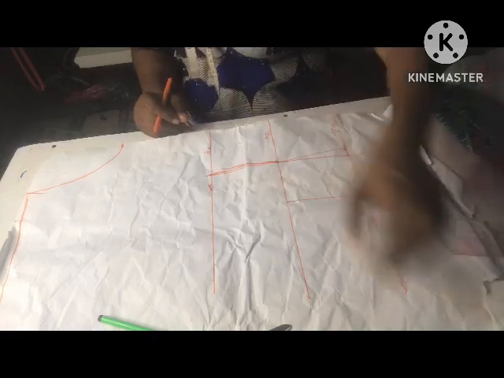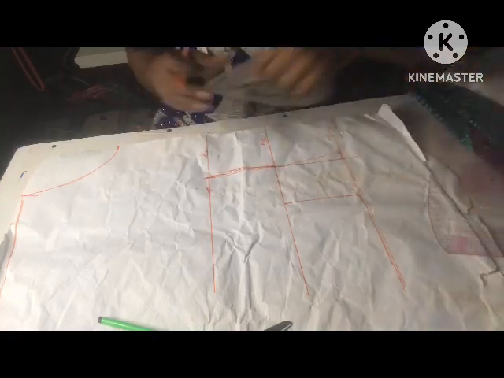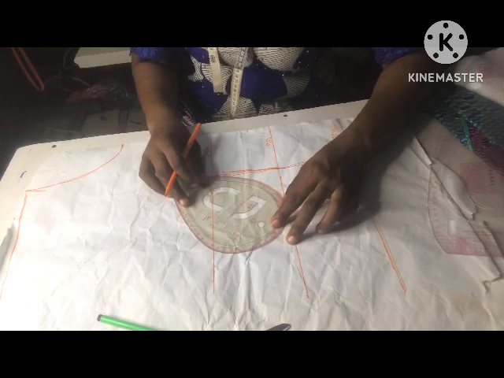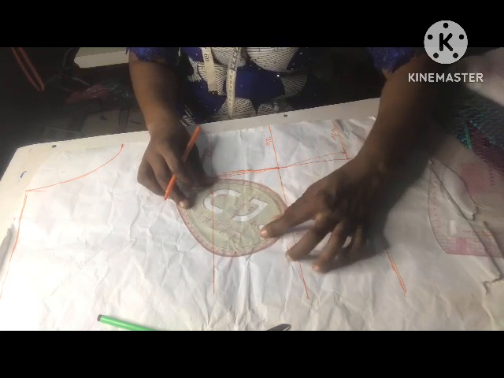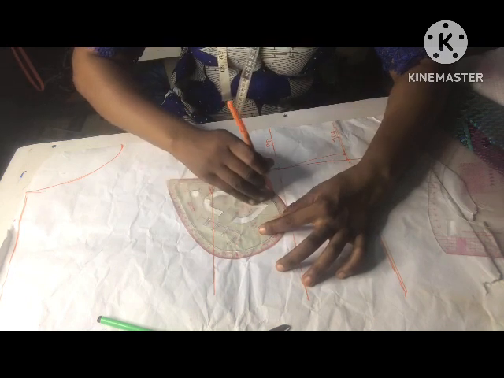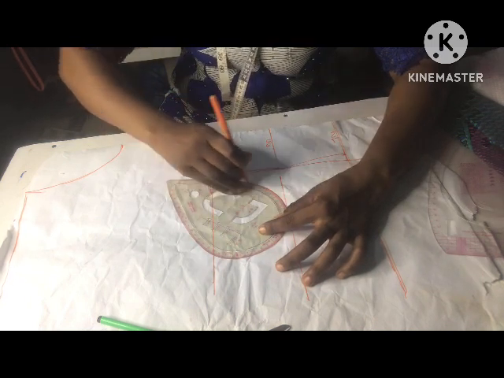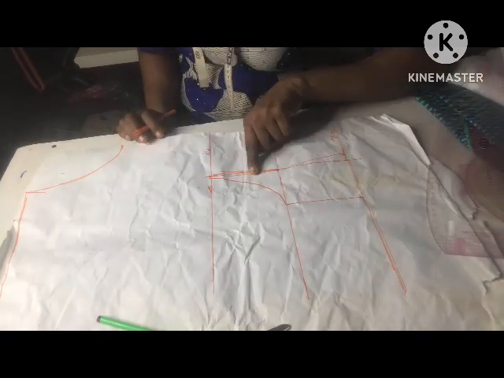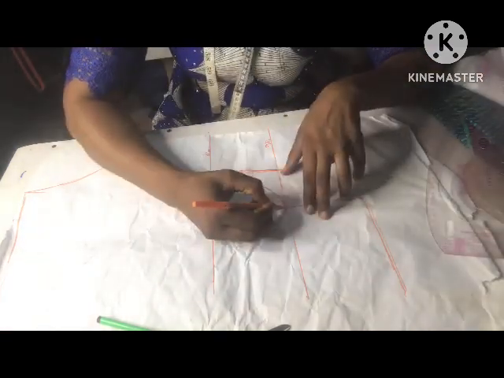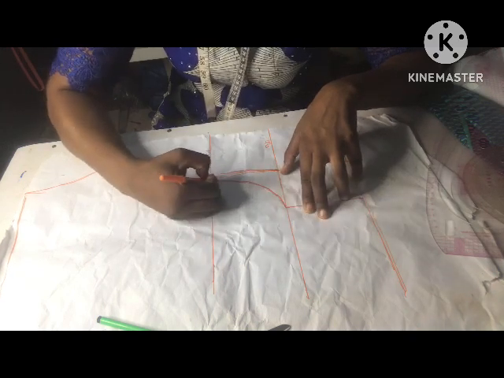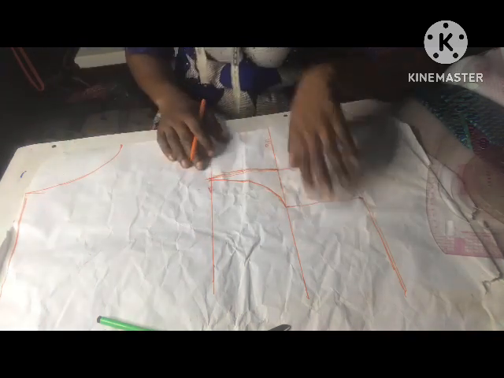So here I'm going to need my breast curve. This breast curve is what I'm going to use to curve it to my nipple point. From here, I'm going to curve out to my nipple point like this. You see the way I curved it out. If you don't have your breast curve, you can use your free hand, but you see the breast curve always brings it out well.